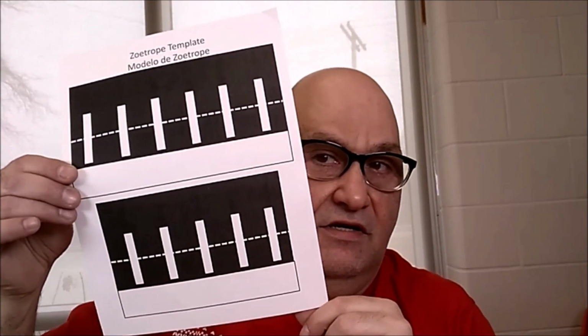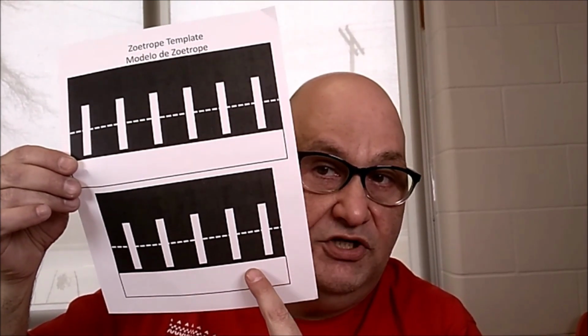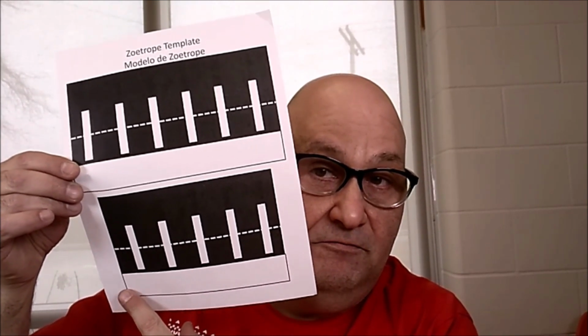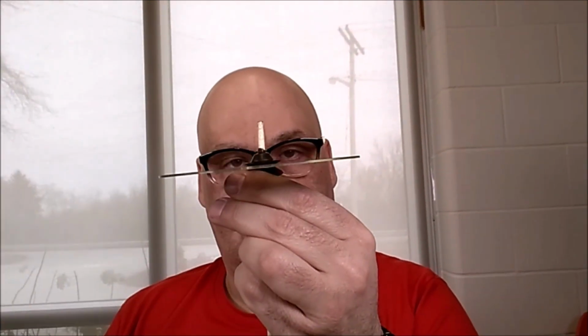I'm also going to include a blank one, or maybe a couple blank ones, so you can draw your pictures in action and make your own animation. So remember: stick, CD, two plastic washers, tape them together. Tape the paper after you cut it out, and away you go. And you can impress your friends.